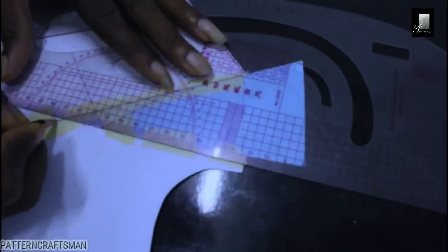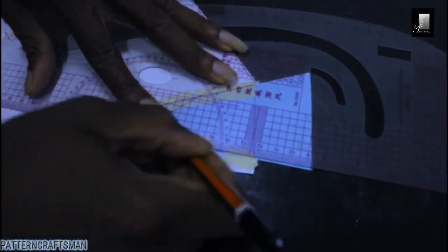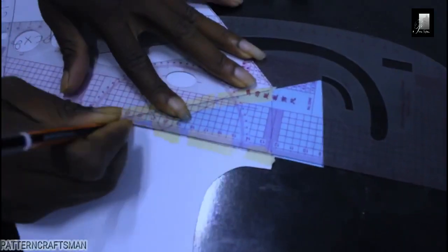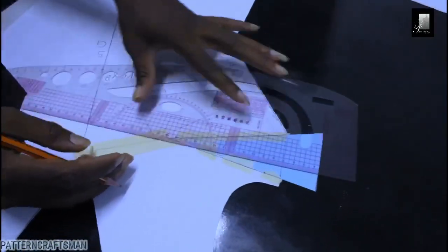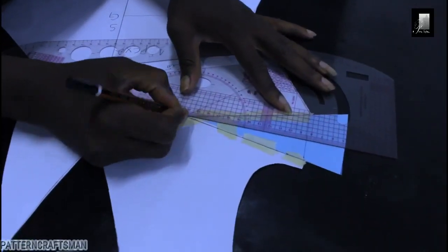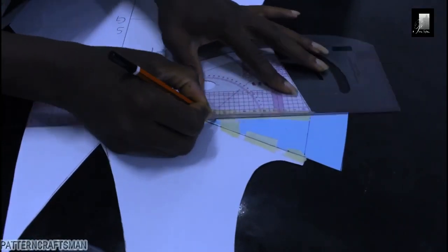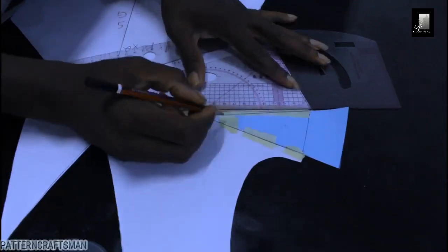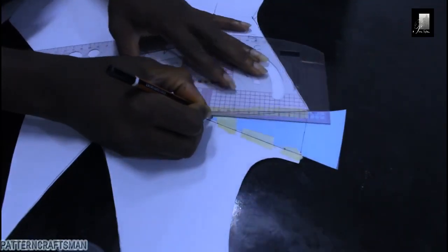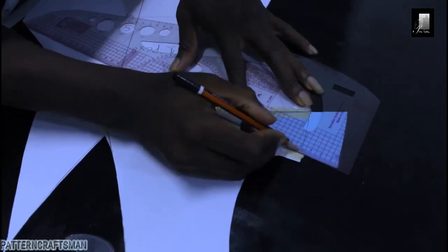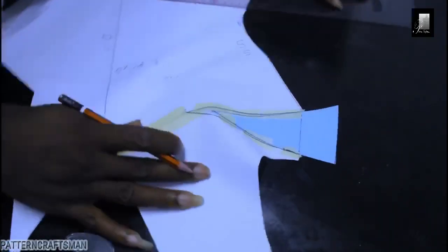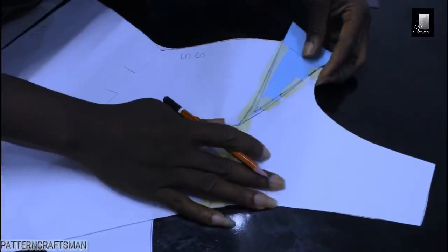But take note, the dart never gets to the bust point, it only points to the bust point. I say it again, it never gets to the bust point, it only points to the bust point. So I'm going to take it down by 2 centimeters. That's only if I'm stitching it as a dart. But if I want to stitch it as a pleat, I'll probably just leave it the way it is.